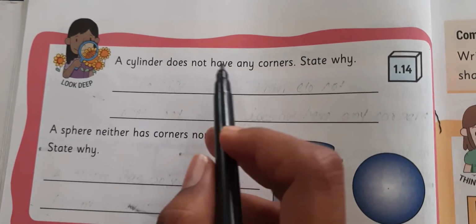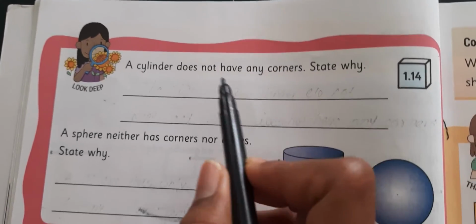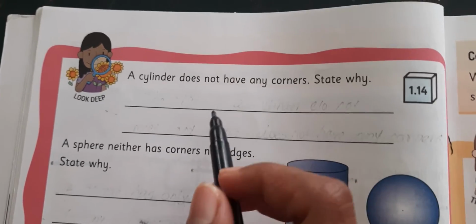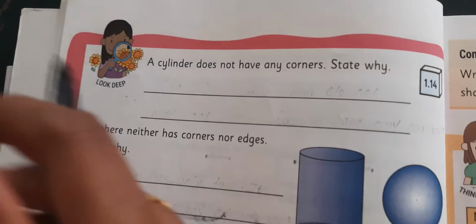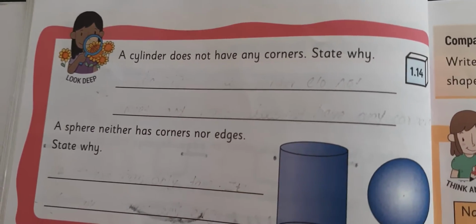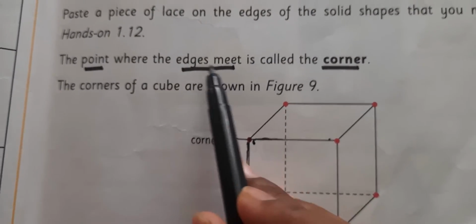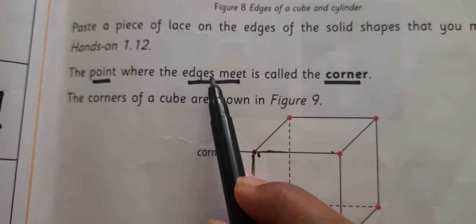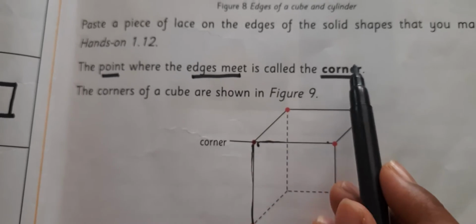The cylinder does not have any corners. State why. Why does the cylinder not have any corner? What is the reason? Read the corner's definition first. Here, the point where the edges meet. We need straight edges, then only we can make the point where they meet. That point we call a corner.